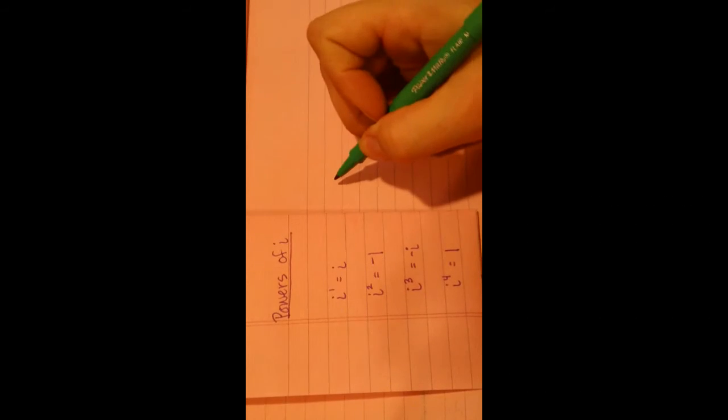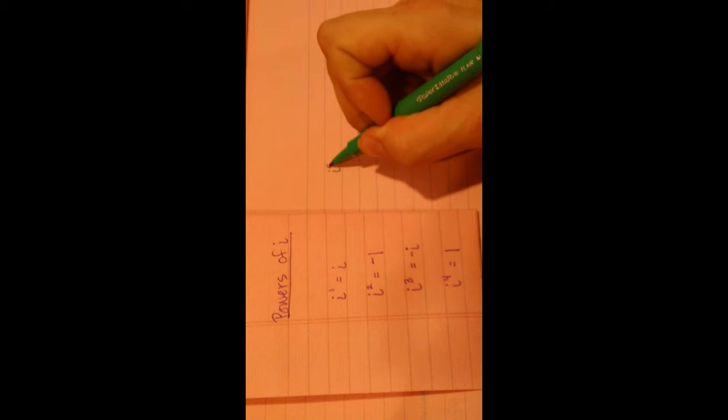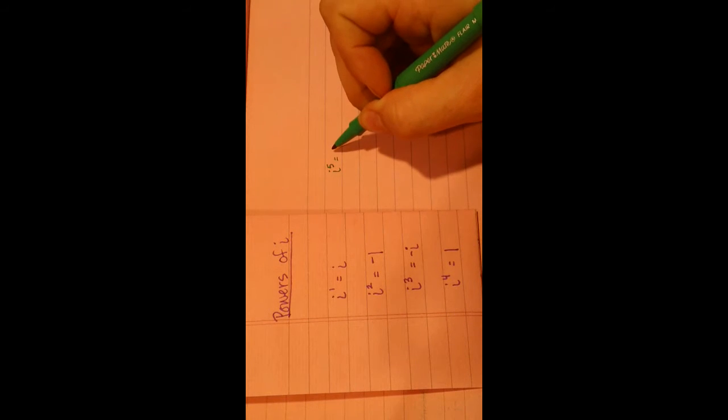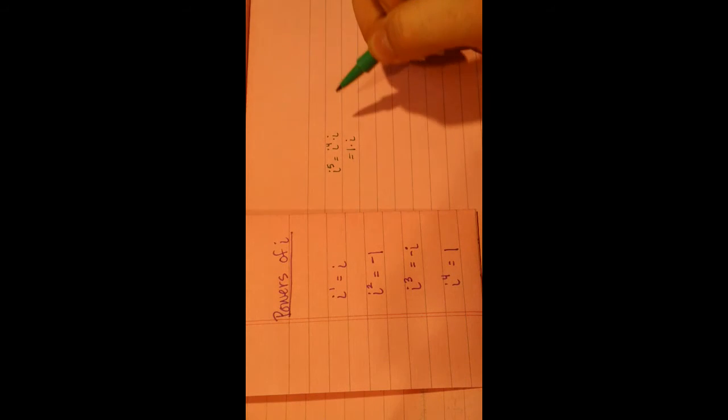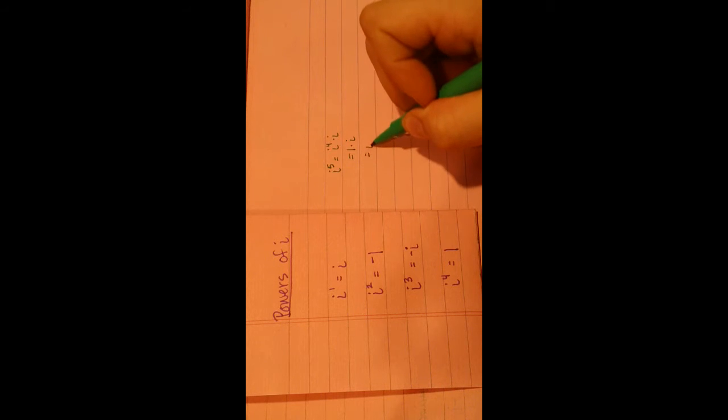We've already looked at the first four powers of i. i to the first is i, i squared is -1, i to the third is -i, and i to the fourth is 1. This pattern is just going to keep repeating. So if I wanted to look at i to the fifth power, that is really i to the fourth power times i. Well, i to the fourth power is 1, so that's 1 times i. So i to the fifth is really i again.